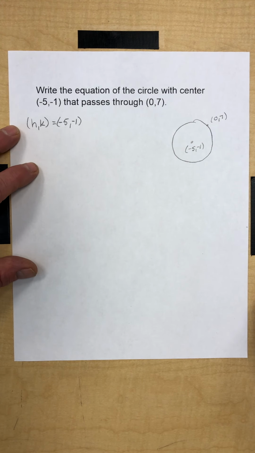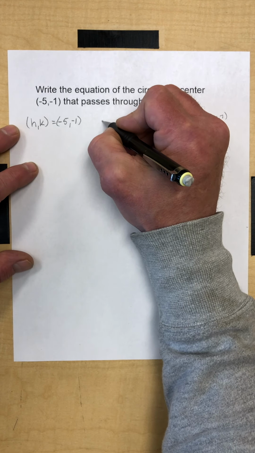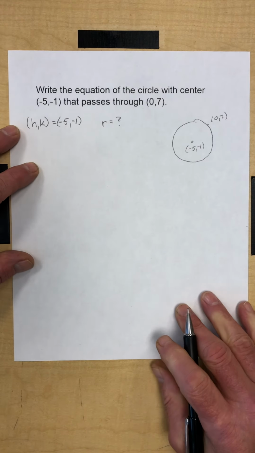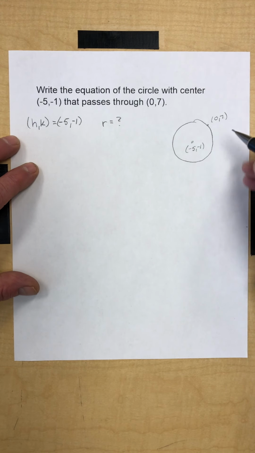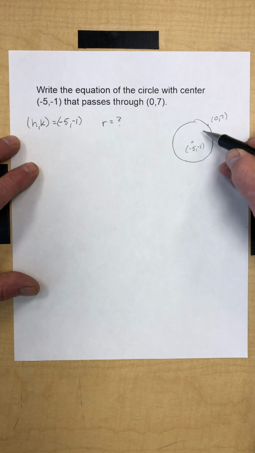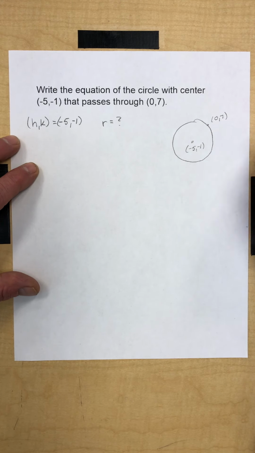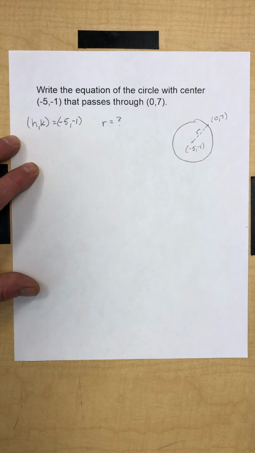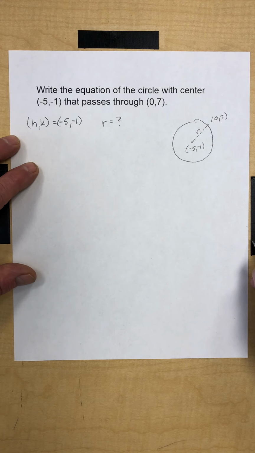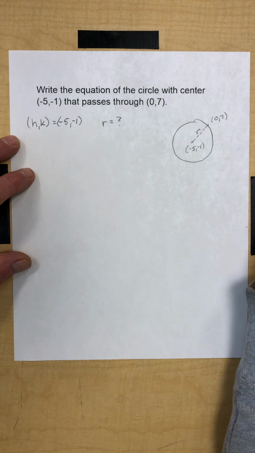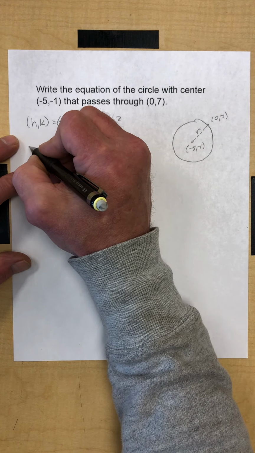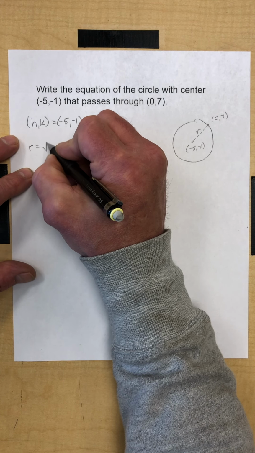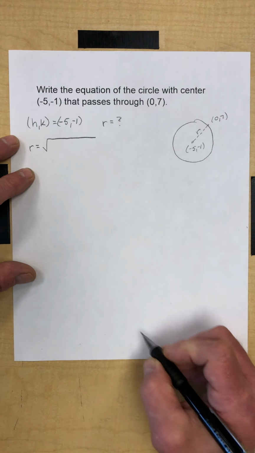Okay, now the problem is I don't know what the radius is. That's my unknown. But I know the radius is a segment that connects the center with any point on the circle. And that radius is going to be the same no matter where I look in the circle. So I know this radius is right here. So all I've got to do is find the length of that segment, and I'll have the radius. Okay, so when we want segment length, we just use the distance formula. So our radius ends up being the distance between these 2 points, using our distance formula.